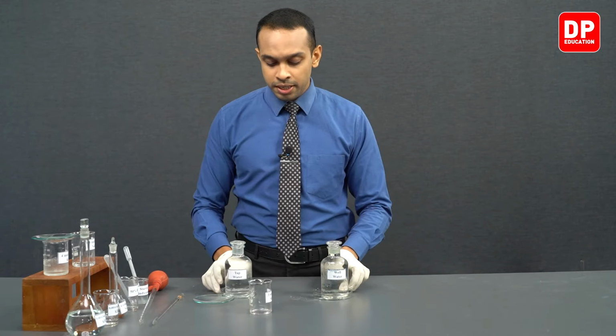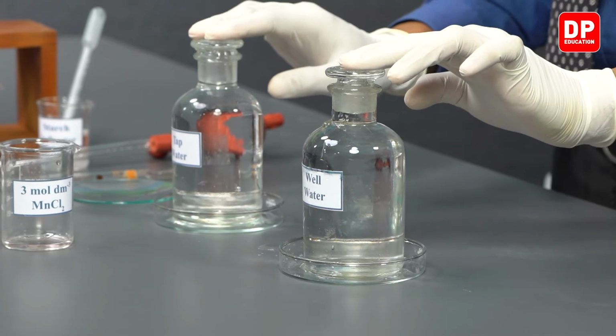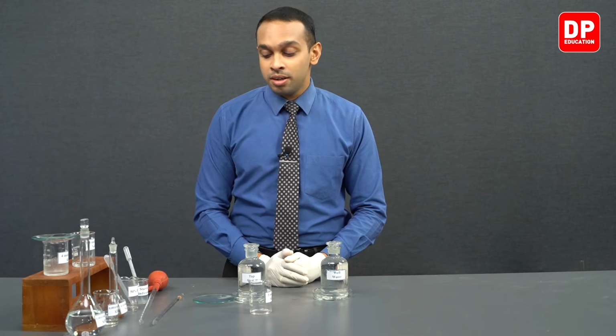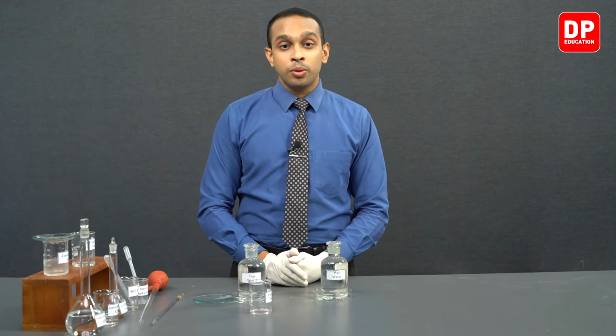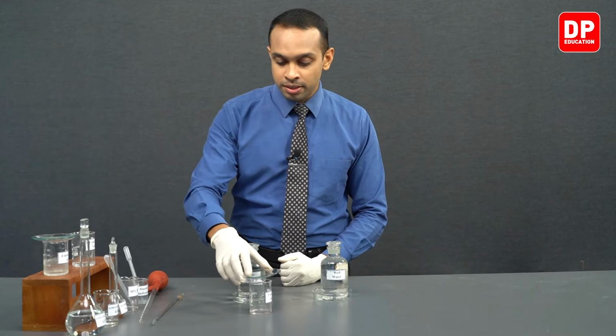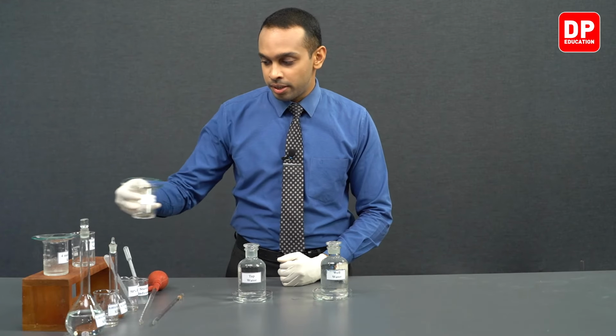So students, after adding Mn2+ to each of these water samples, now it is time for us to add our alkaline potassium iodide solution. So we have our alkaline potassium iodide solution here.